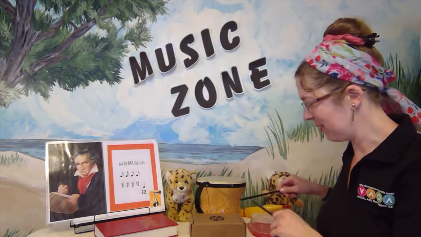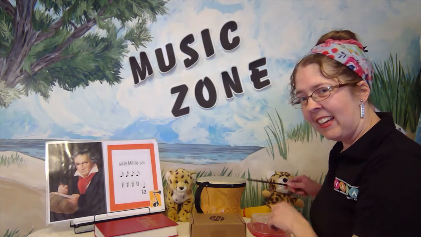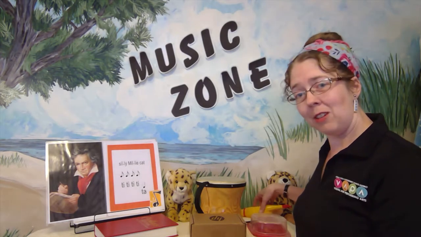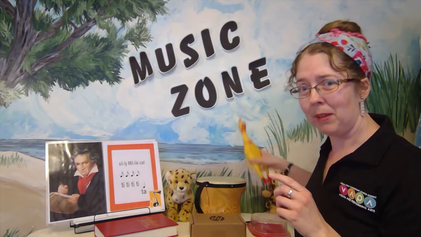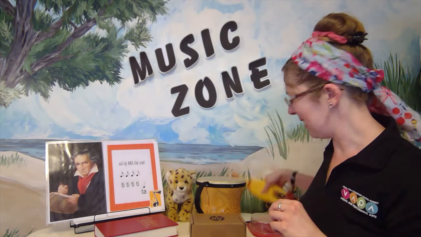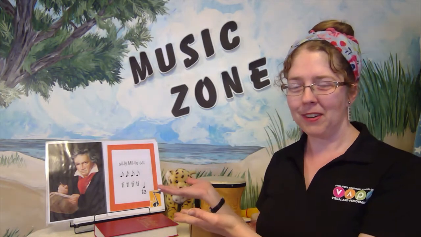Ti, ti, ti, ti, ta. Oh, that's fun. Let's try it on the box. And see how easy it is. This is how you make your own music, and you're using what Beethoven did. You're using a motif. You can even play it on a rubber chicken. Isn't that fun? Awesome.